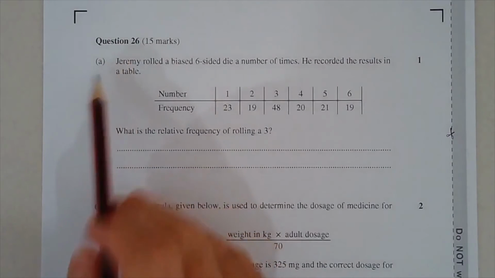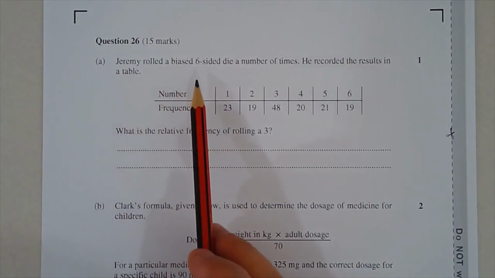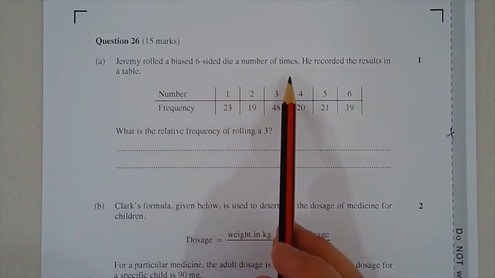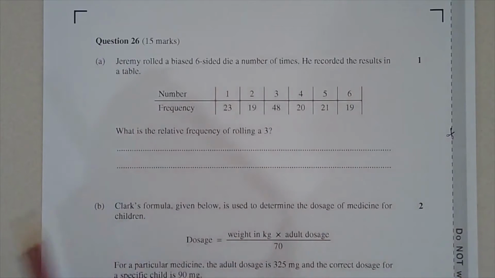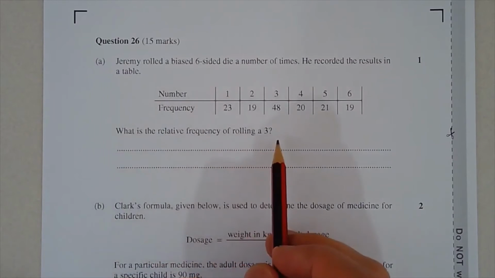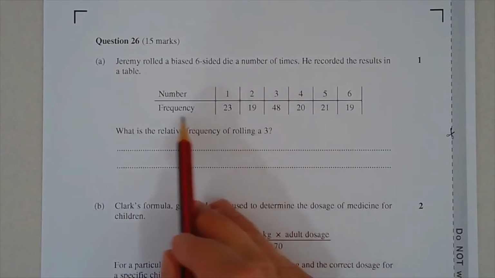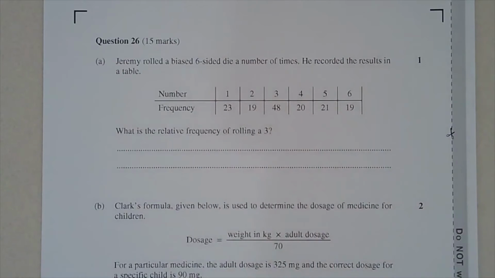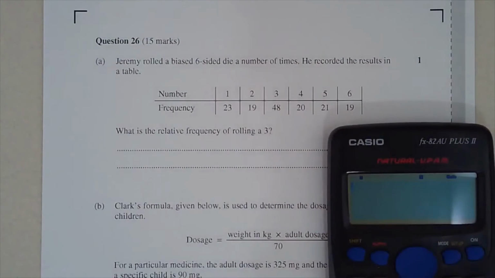Question 26a. Jeremy rolled a biased 6-sided die a number of times. He recorded the results in a table. What is the relative frequency of rolling a 3? Now the first thing we need to do is to add up the frequency column to find out how many trials were conducted. So 23 plus 19 plus 48 plus 20 plus 21 plus 19. So we get 150 trials.